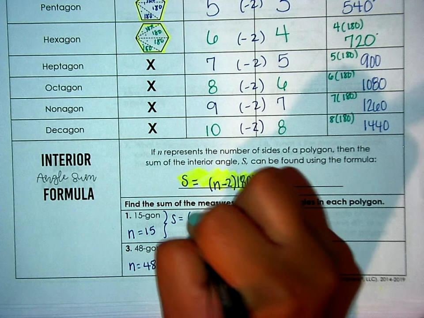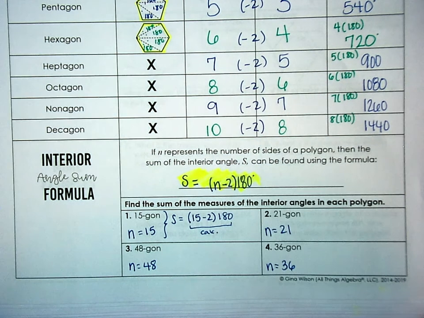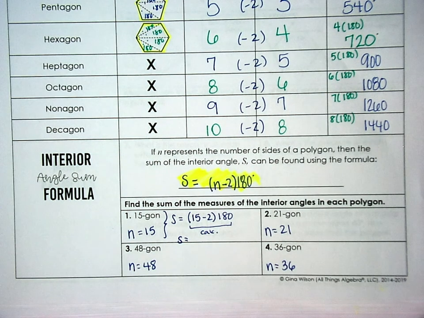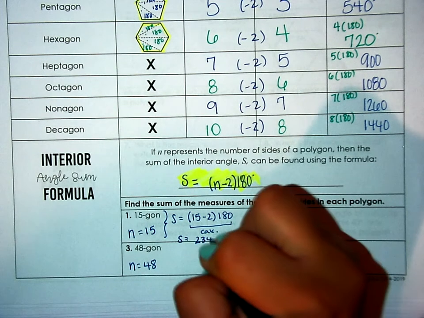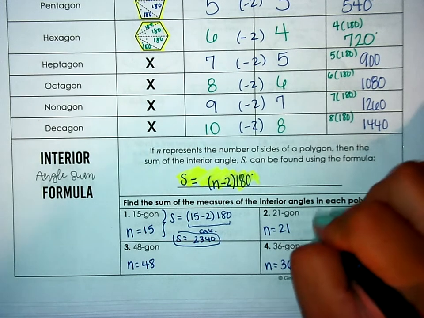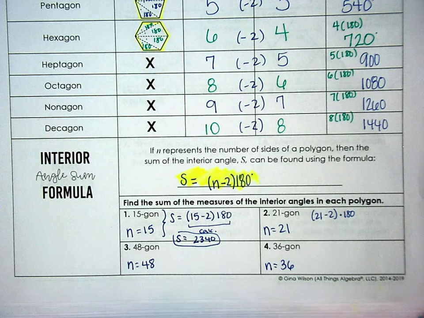So 15 minus 2 times 180. You can literally put this just into the calculator, and that's going to be your answer. Now, if you want to go ahead and in your head subtract out 15 minus 2, you know that's 13. Multiply that by 180, you get 2340. Okay, next one over here. You take your 21 minus 2, multiply that by 180. 21 times, not times 2, sorry. 21 minus 2 is giving me 19 times 180, 3420.